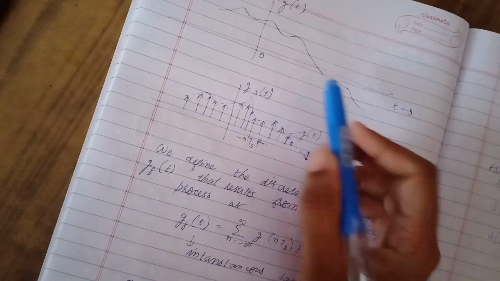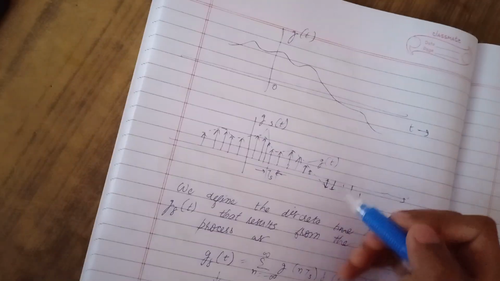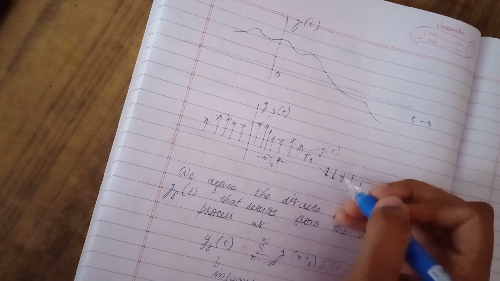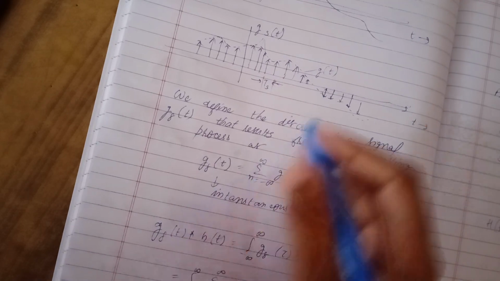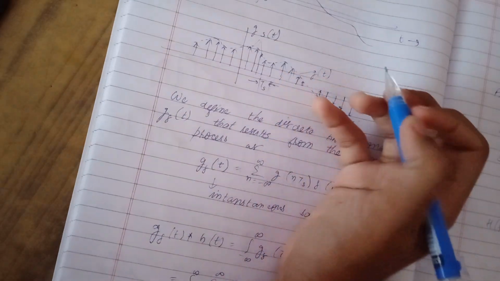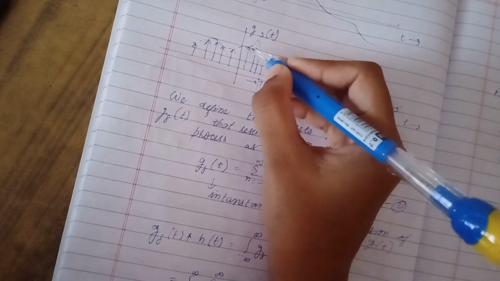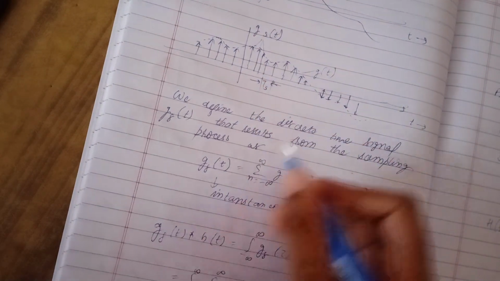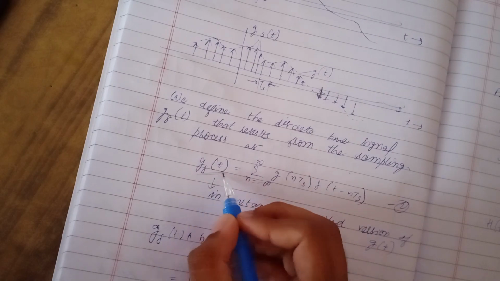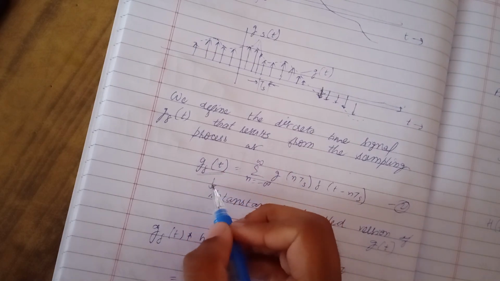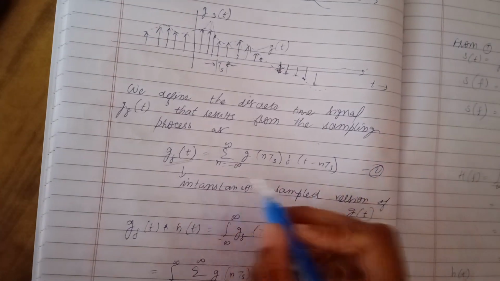Now if this is our message signal and I want to reconstruct it at various points, this is for one particular sample. So at one instant, if I'm considering this particular instant, this is what the symbol indicates.